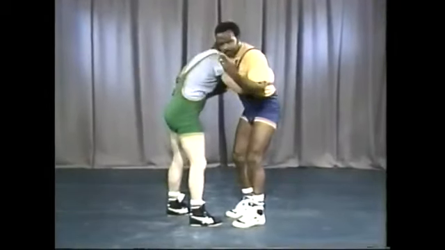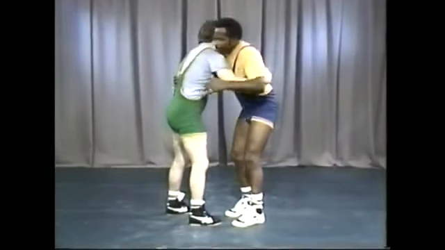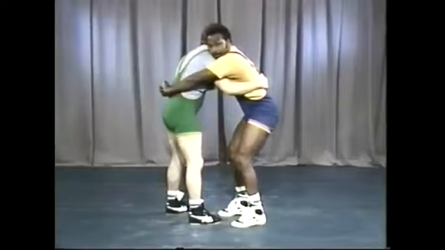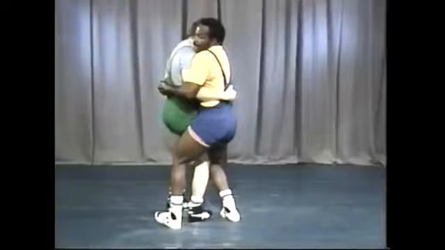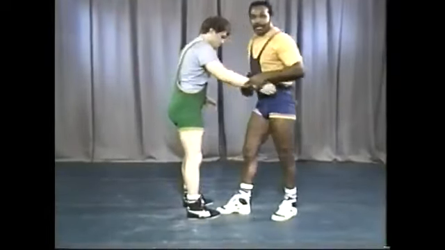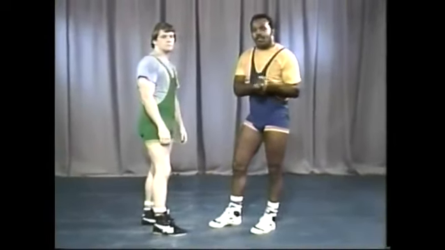So, those are two ways that you could take him by locking and trapping the arm in, right here. One, you step behind, and you just crunch him down to the mat. The second one, you take him into a high arcing throw position.